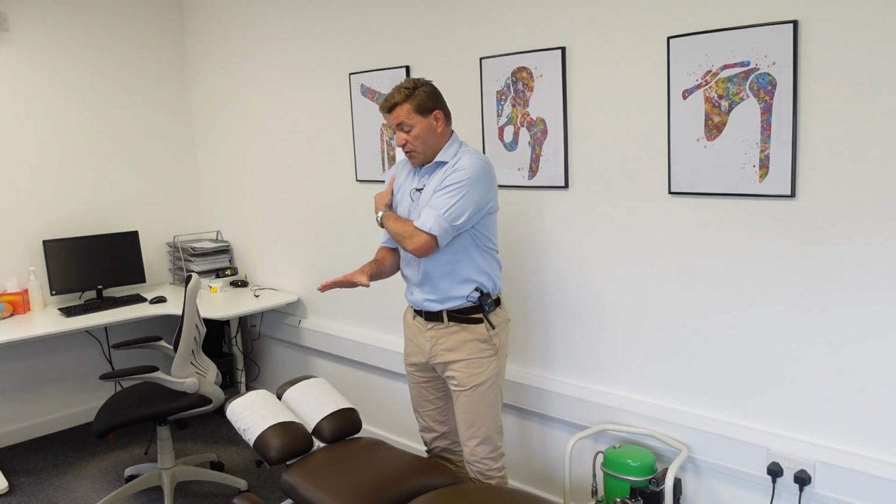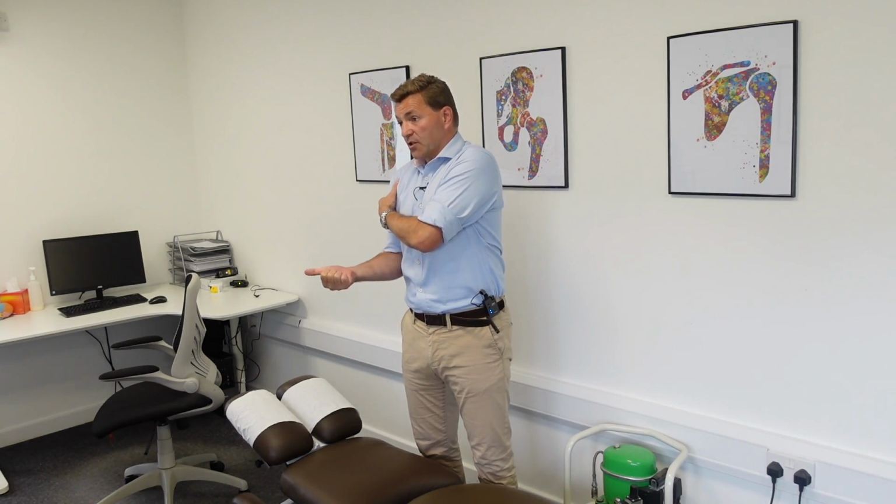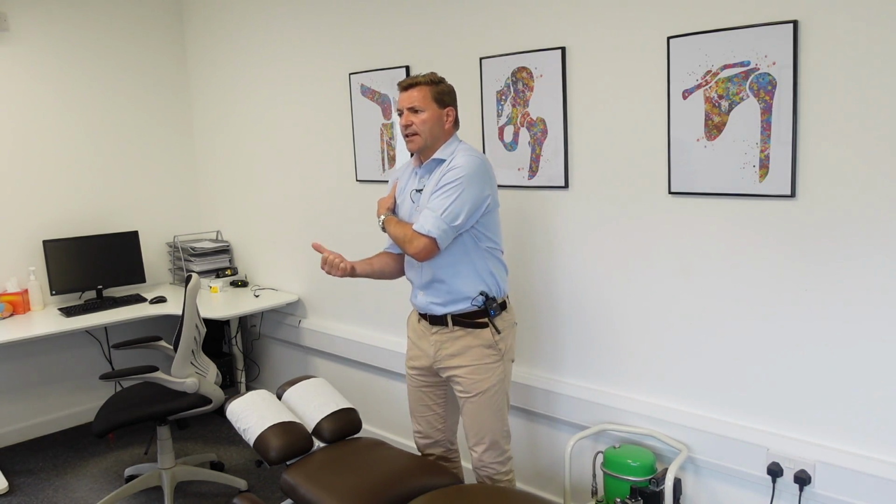Now with your good thumb, you're palpating the front of your shoulder, and then you rotate your affected hand from inside to outside. So my thumb goes from in to out, and you're feeling for pain or sometimes even a clicking sensation.